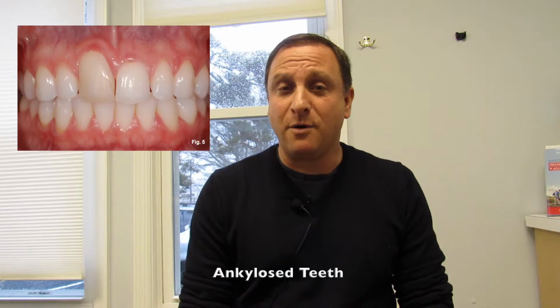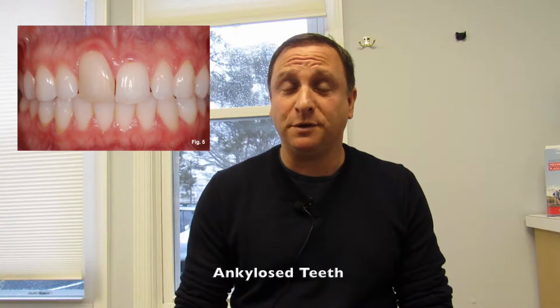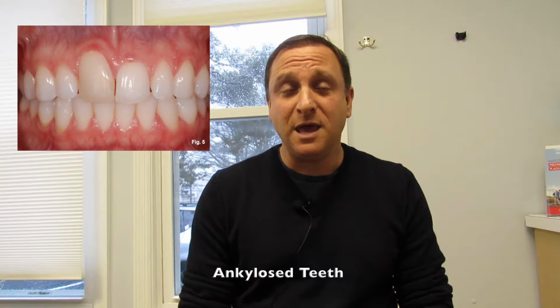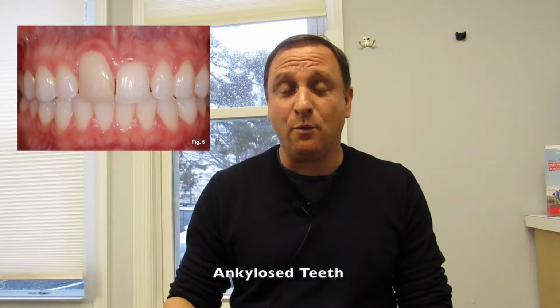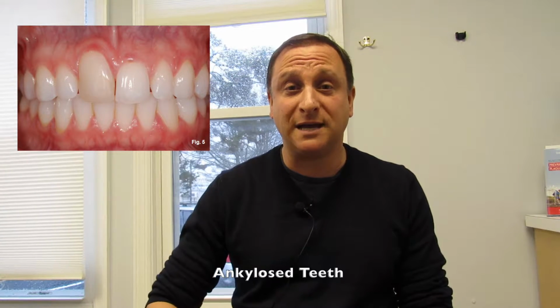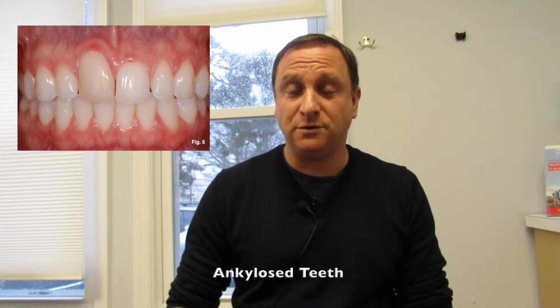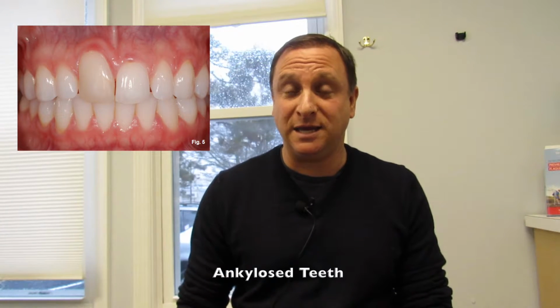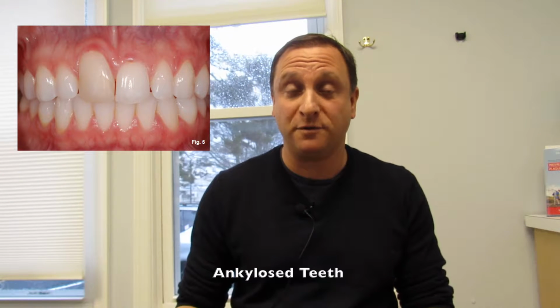And then the final orthodontic problem that we look at is what we call ankylosed teeth. Oftentimes these are in cases where the permanent tooth below the primary tooth is missing, and the periodontal ligament of that primary tooth is gone. And what happens is the root becomes in contact with the bone of that tooth, and it becomes stuck in that bone and is not going to come in or exfoliate properly.